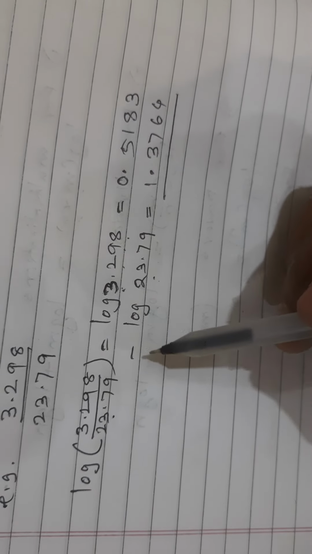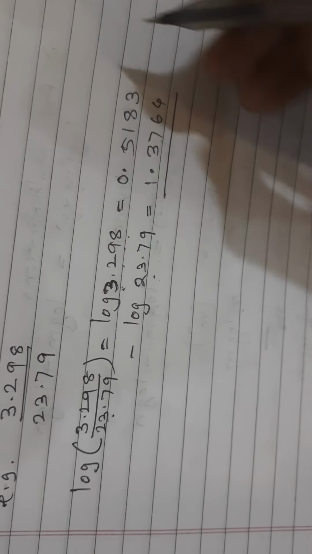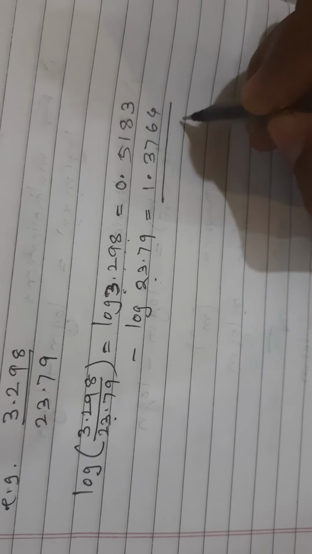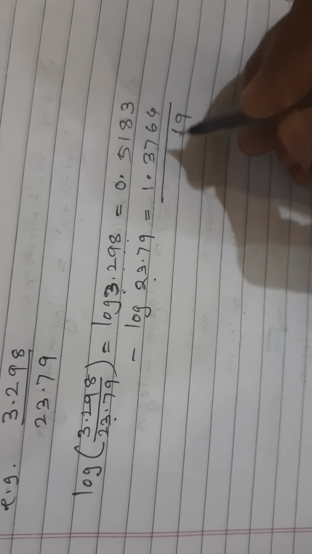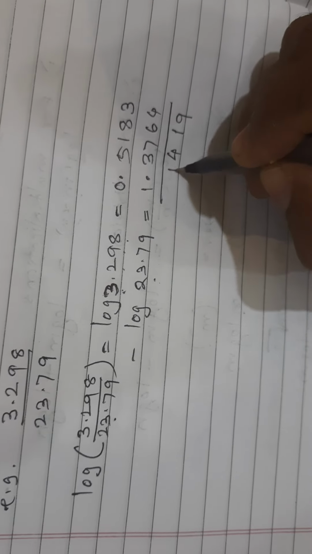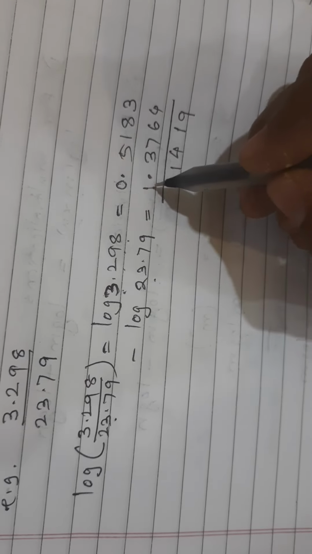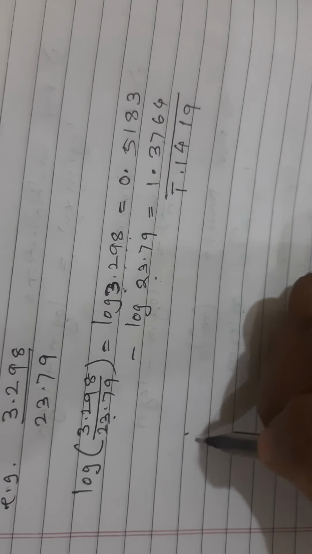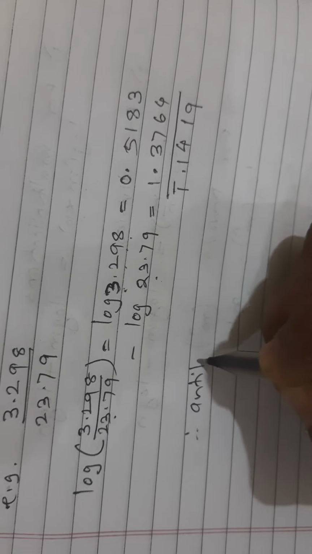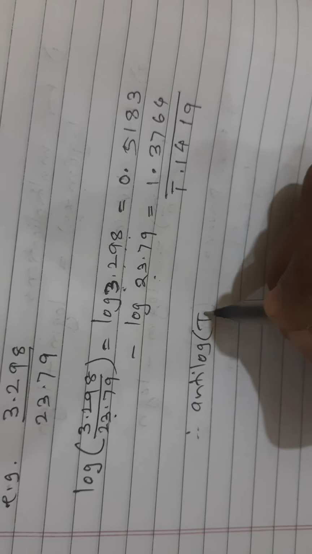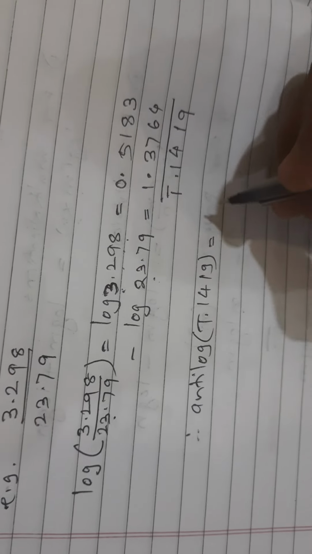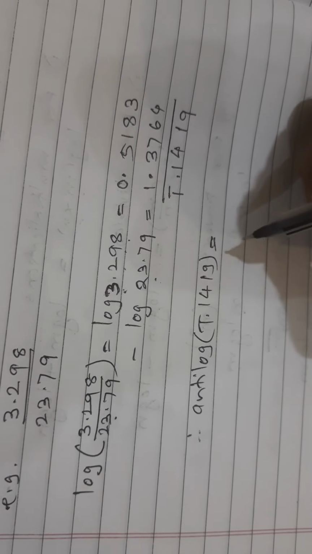What do we have to take now? Subtraction of these two logs. 0.5183 minus 1.3764 gives 9, 1, 4, 1. Now here 0 minus 1, that is equal to minus 1, that is bar 1. Now therefore the antilog of bar 1.4119 is equal to, we have to find the antilog of this.